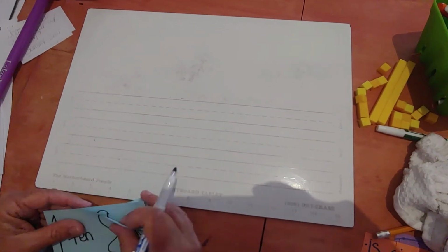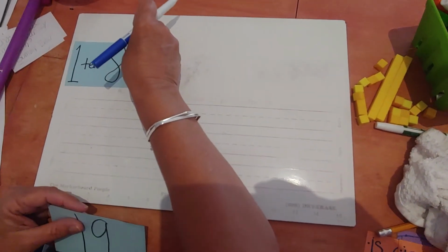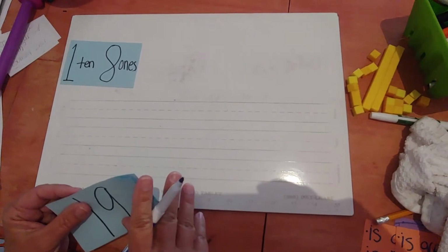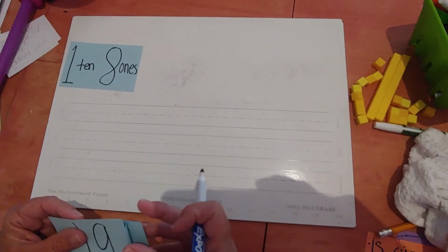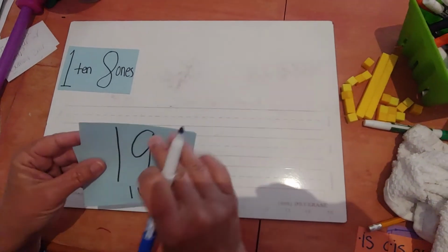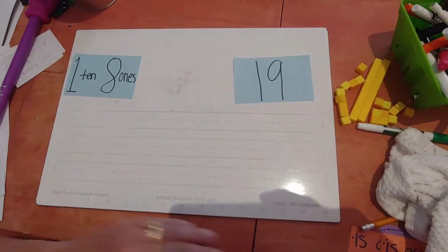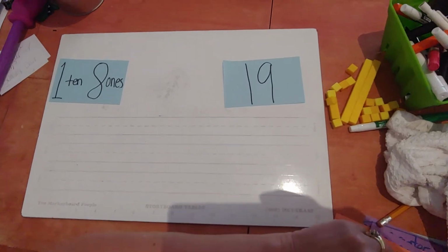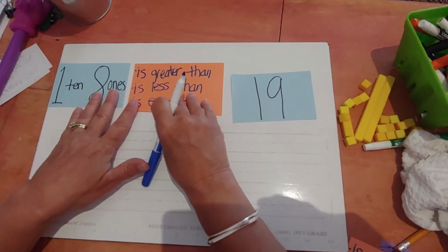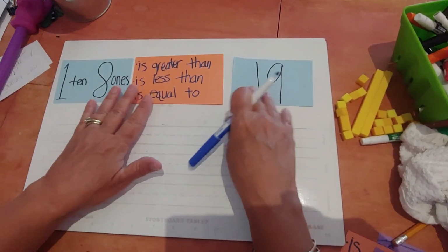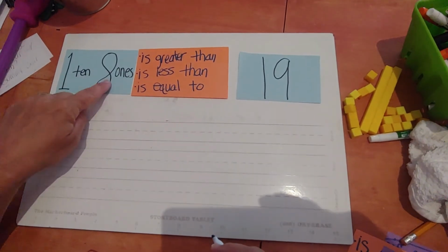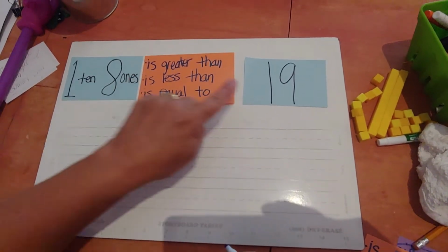Another one says 1 10 and 8 1s and 19. And we have our card. 1 10 and 8 1s and 19.